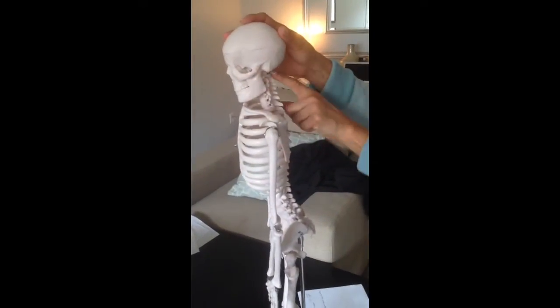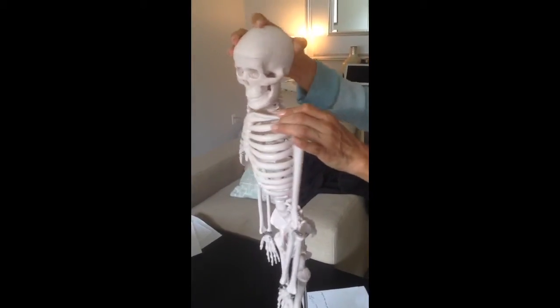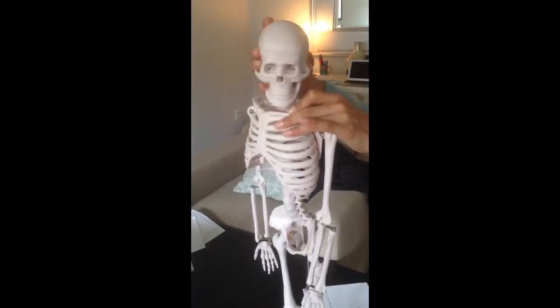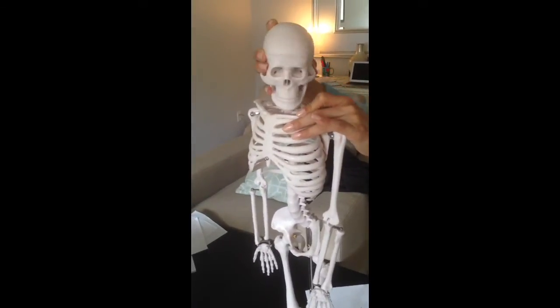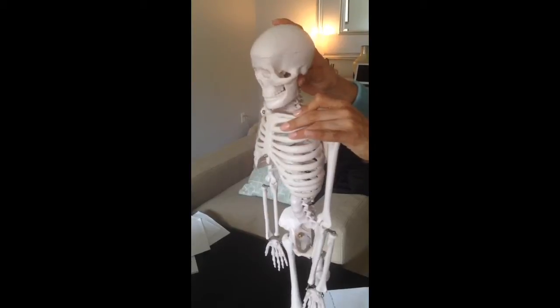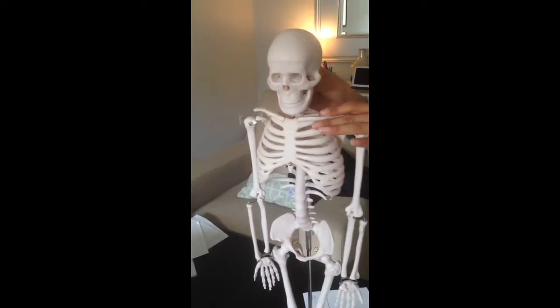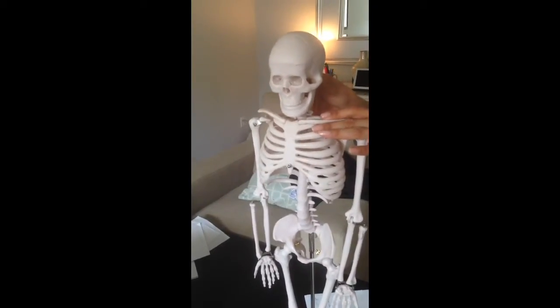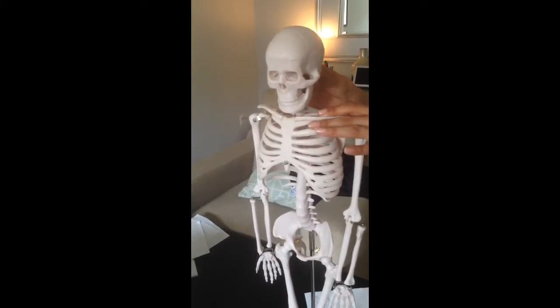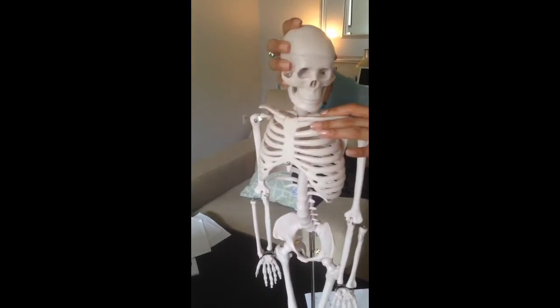The C1 atlas allows for lateral rotation, so when you shake your head, no. What's unique about the cervical is that C1 and C2 have minimal transverse process, which allows for more lateral rotation.